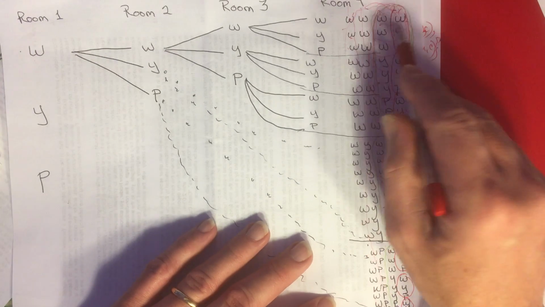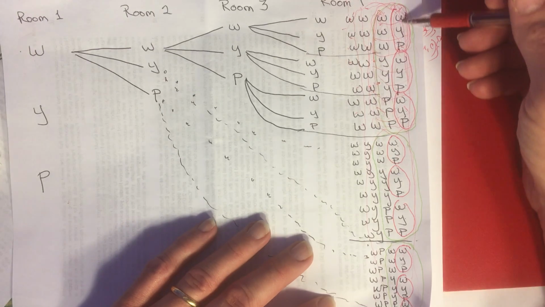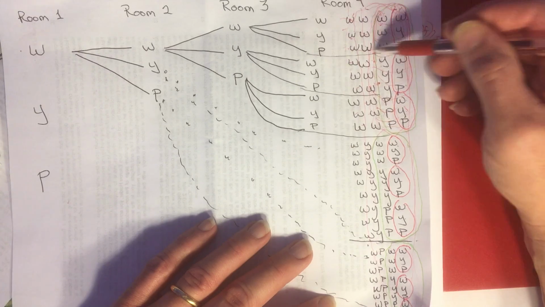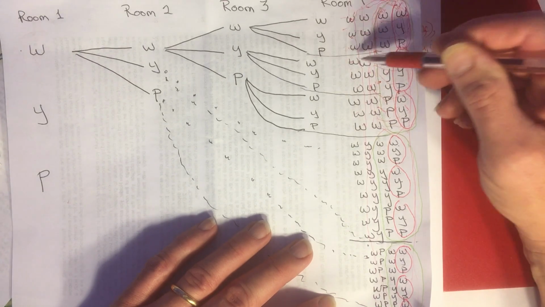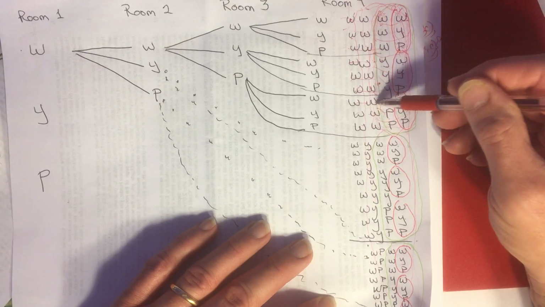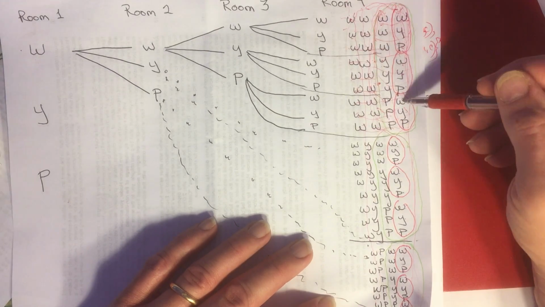Well, you would list them sort of methodically. White, yellow, pink, right? White, white, white, white, white, white, white, white, white, white, yellow, pink, white, white, yellow, white, white, yellow, white, white, yellow, white, yellow, pink, white, white, pink, white, white, pink, white, white, pink, white, yellow, pink.